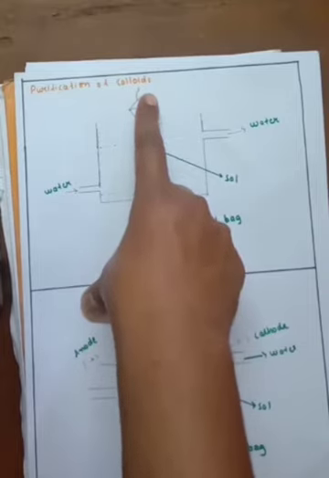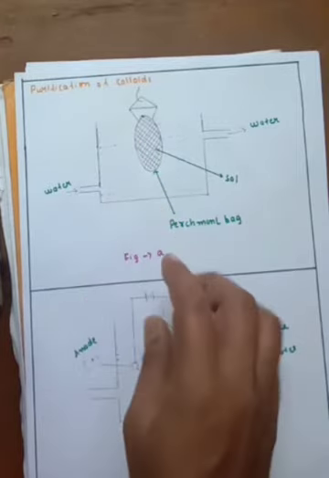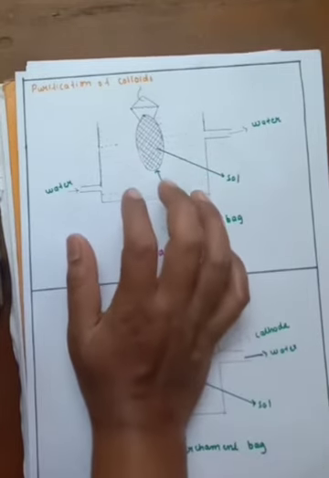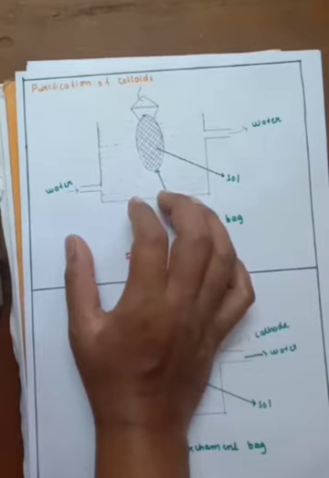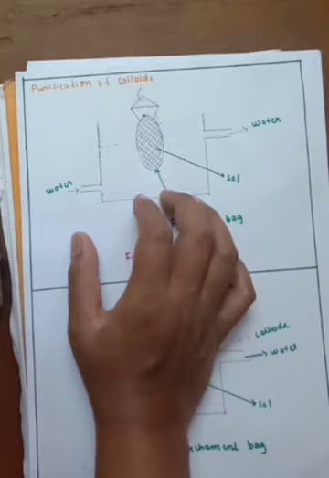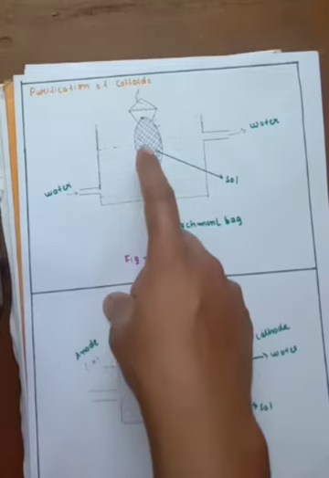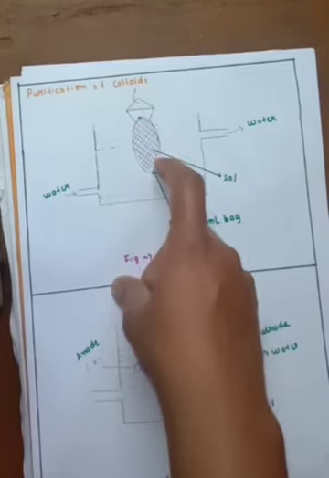Under the purification of colloids, we will discuss dialysis and electrodialysis. We will discuss one by one. What is meant by dialysis? Dialysis is the process of removing the particles of true solution from colloidal solution using a suitable membrane. That is called dialysis.